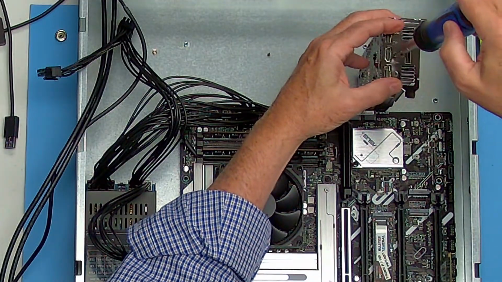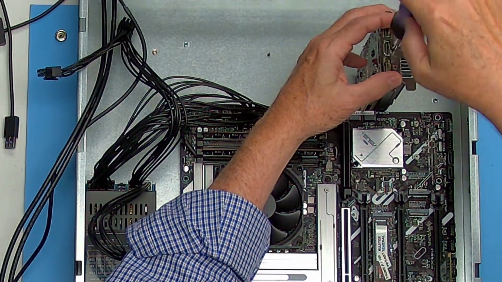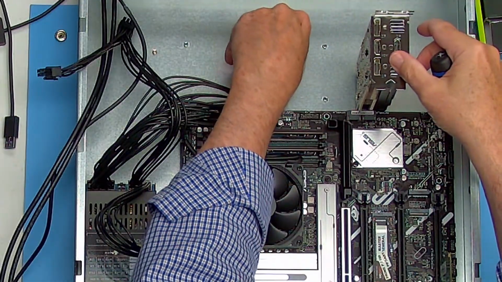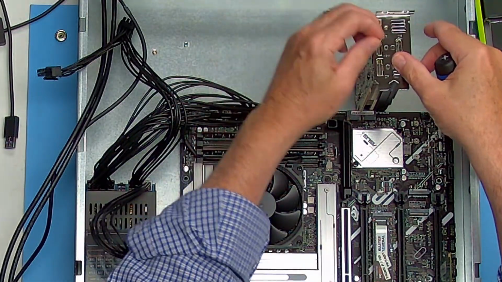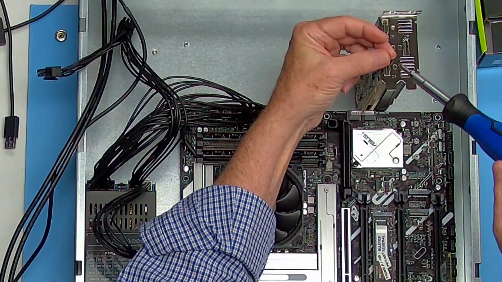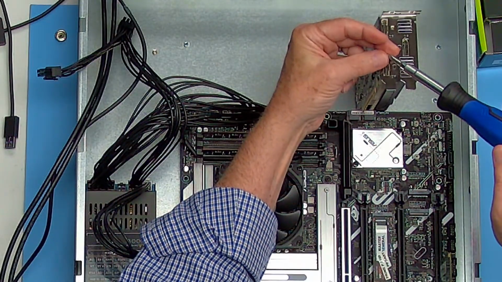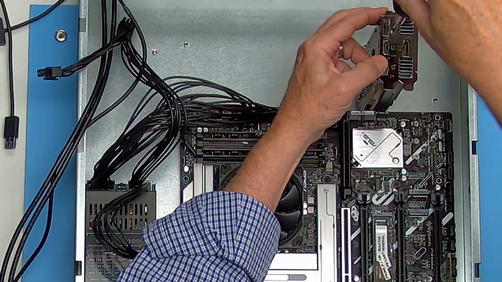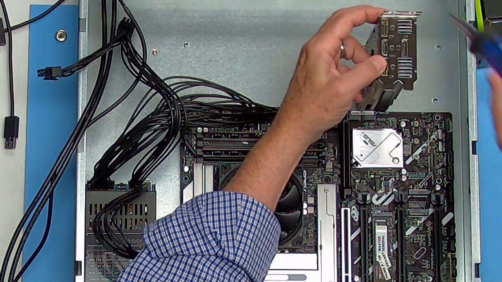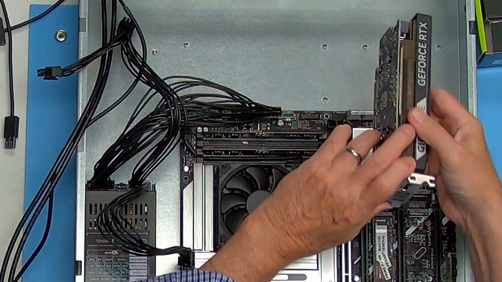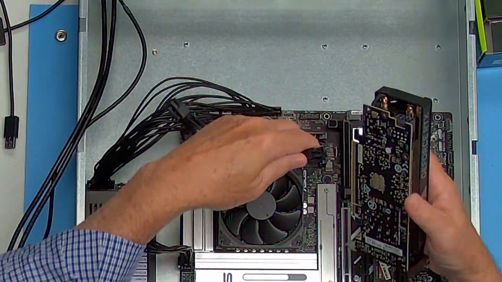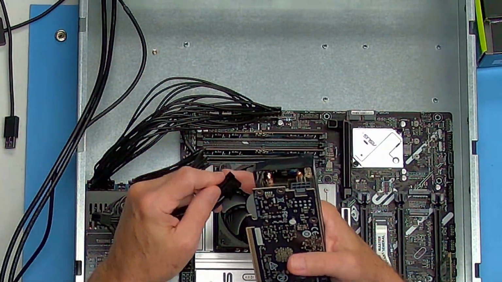And I've actually built some systems with this kind of miniature card in a full size system because it had the horsepower that we needed, and so why not? Probably got it on sale so that we could pass the savings on. There we go. All right, now this guy's ready to go. While we've got him out though, let's go ahead and hook him up to power.